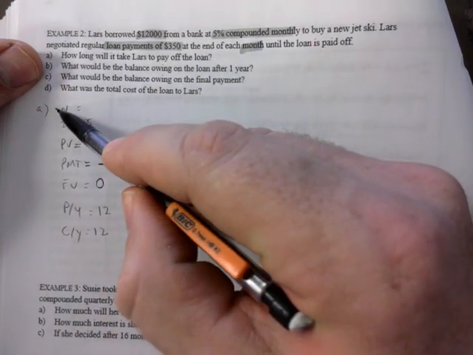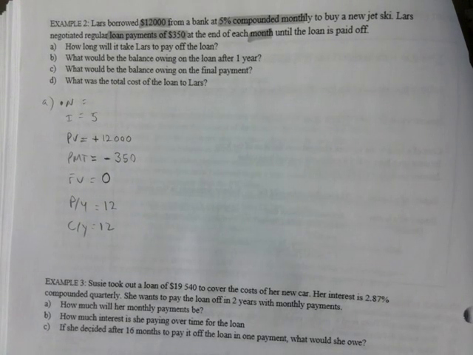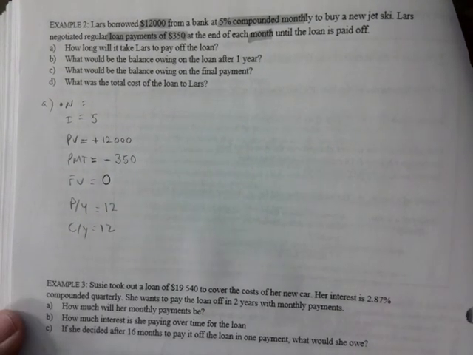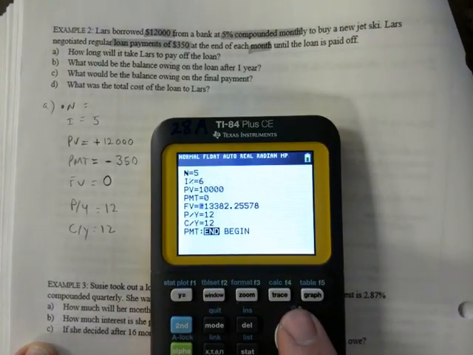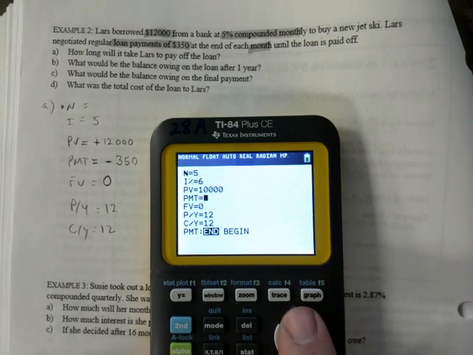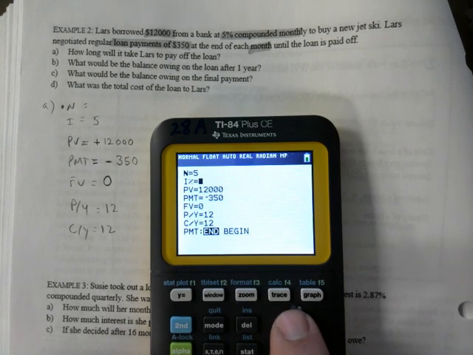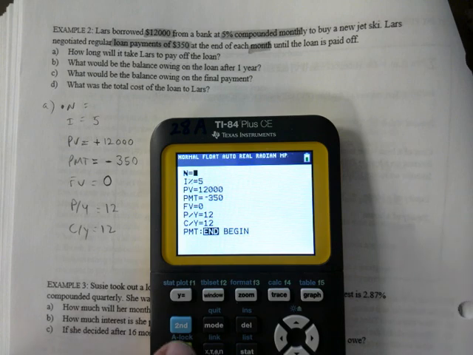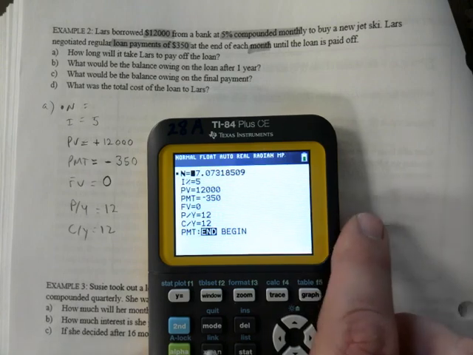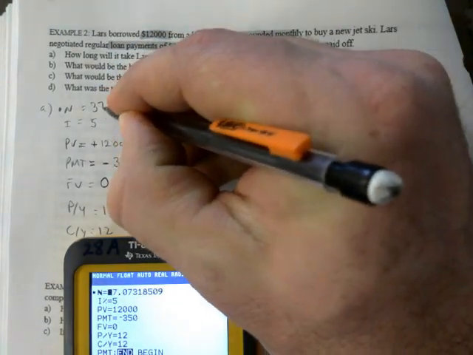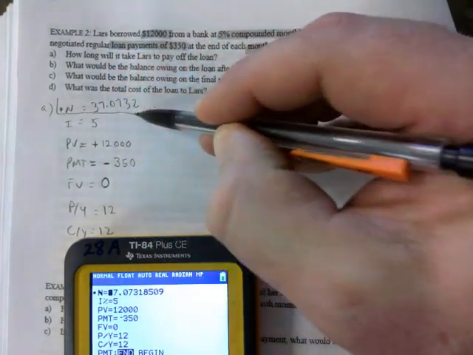We want to find out how long, and we know that the time is in N. We need N to figure that out. So here we go. 12 and 12 for the bottom, 0 for future value, negative 350, 12,000, 5, and we're going to solve for N. Let's write that down to 4 decimals, I would suggest. 37.0732. We solve for it.